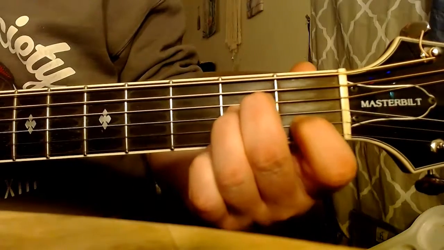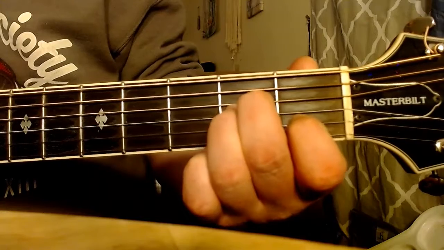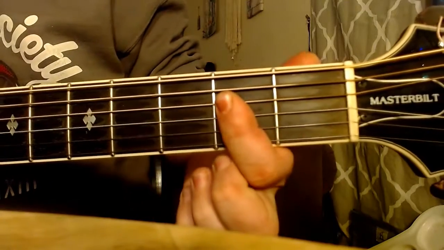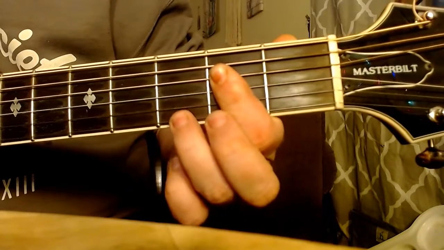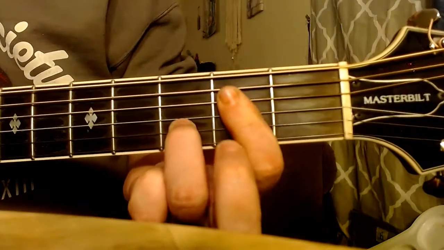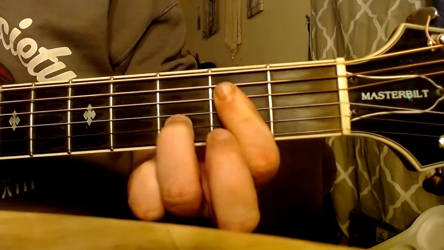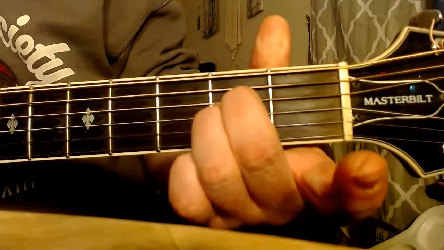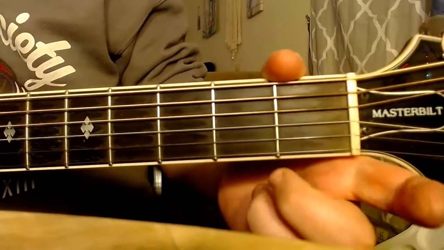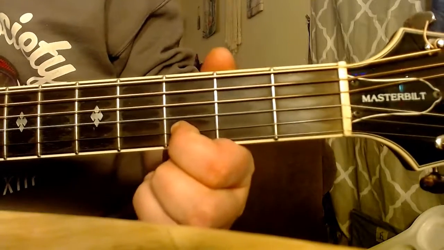Then we move one fret up, it's minor. One fret up from that, it's major. One fret up from that, it's sus4. Okay? So sus4, major, minor, sus2. It's really just 2, minor, major, 4.